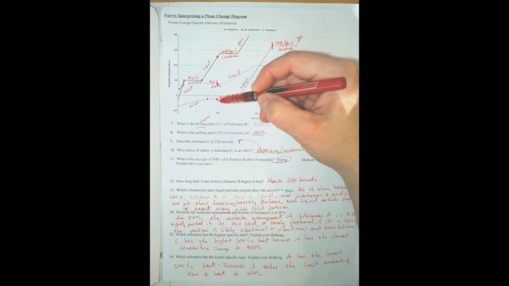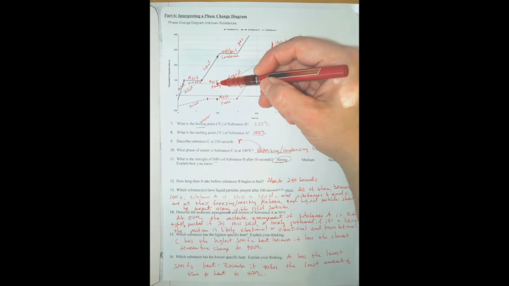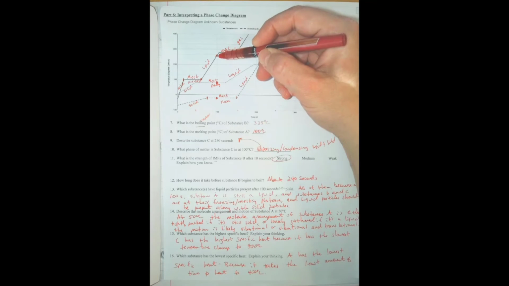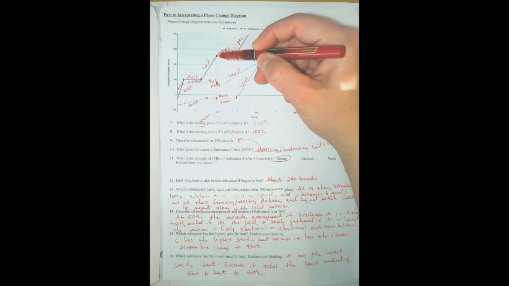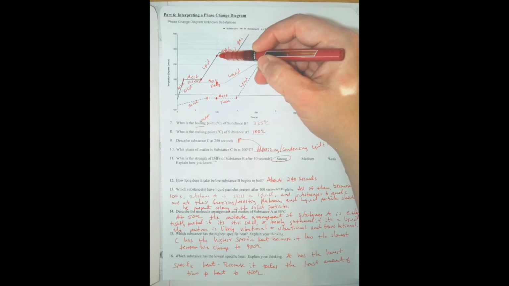Here's substance B. It's in that melting, freezing section, so we know we're going to have both solids and liquids there. Same thing with substance C. Both solids and liquids are going to be here. And if I move up the line to substance A, I'm still on that line where substance A is a liquid. It hasn't started that vaporization process yet. So substance A is completely liquid at 100 seconds.